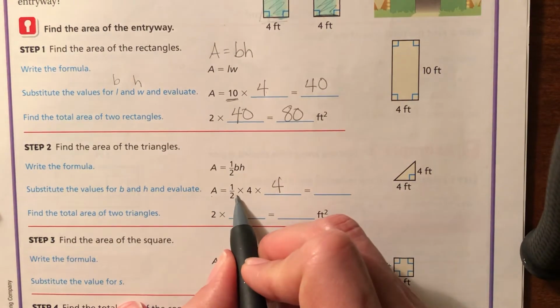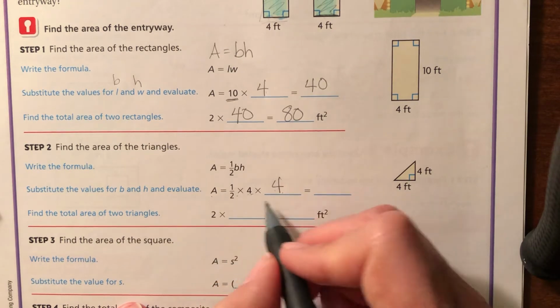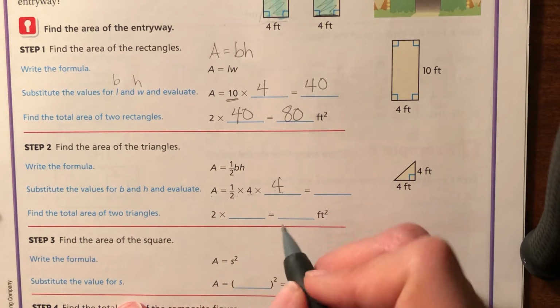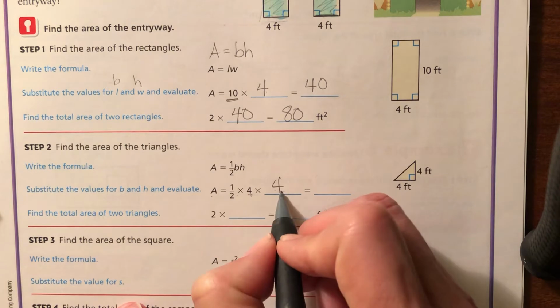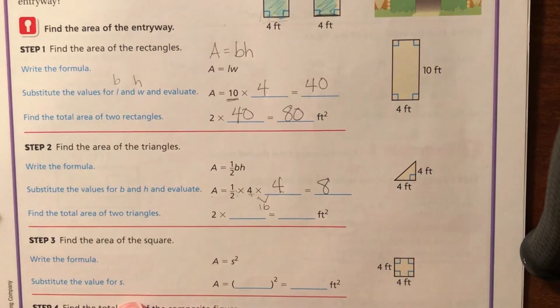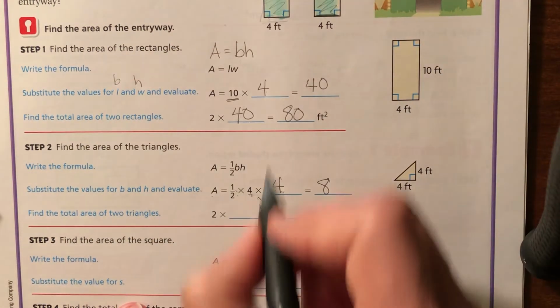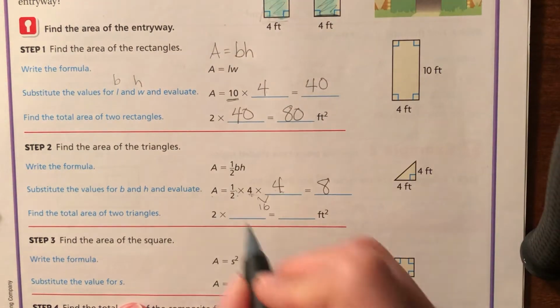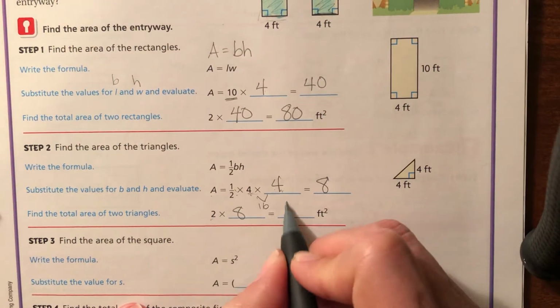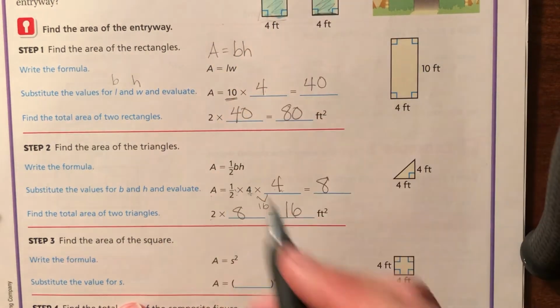So area equals 1/2 times 4 times 4, because that's the base and the height. 4 times 4 is 16. Half of 16 is 8. So one triangle is 8. There are two triangles, so 2 times 8 is 16. Together, those two make 16.